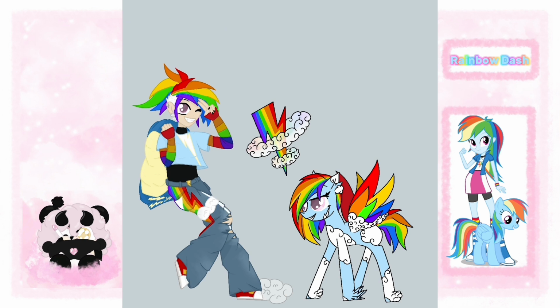I think she came out well, and one of my best friends' favorite when she was younger was Rainbow Dash, so I hope I did her justice. Plus black nail polish. And that's pretty much all I gotta say for Rainbow Dash. I hope y'all think her redesign is really cool.